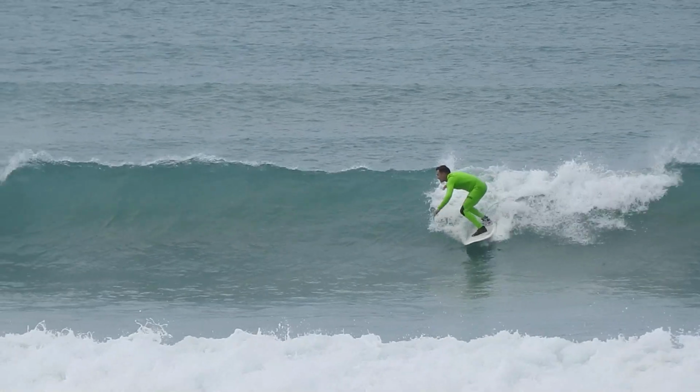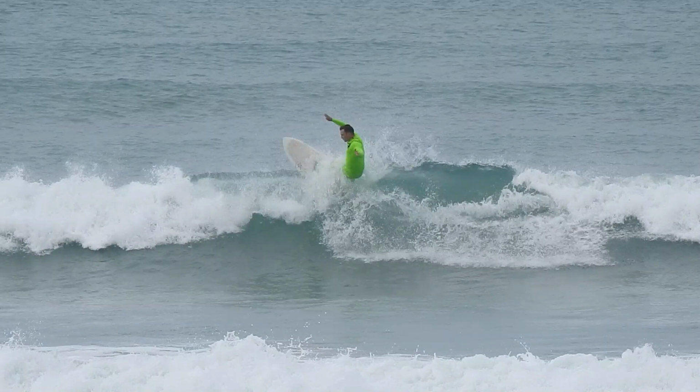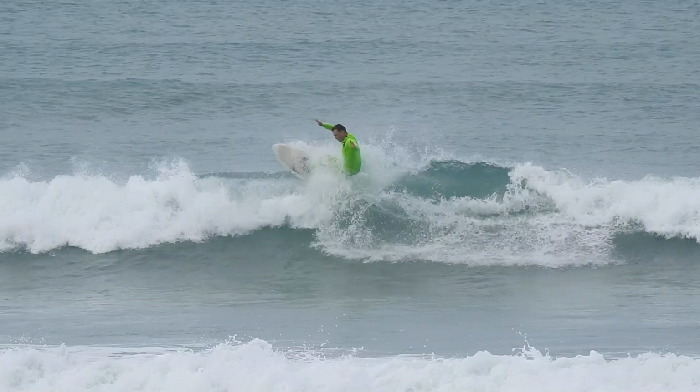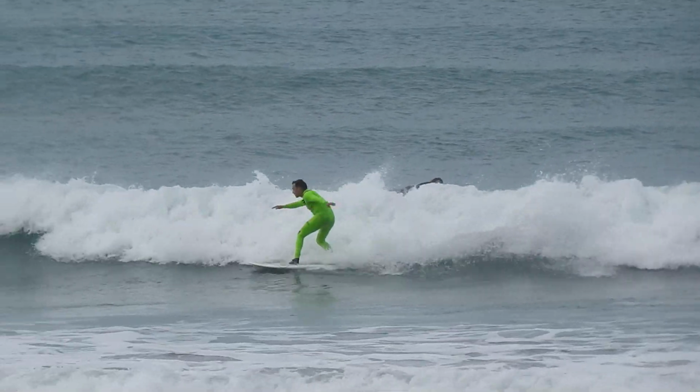What we can see here is 3 examples of correct rotation. As I go to hit that section, you can see that my torso is rotating and I'm looking down to the bottom of the wave. This is correct rotation, and it's what we should do when we go to perform a re-entry.